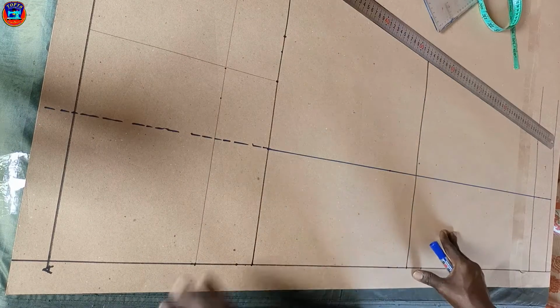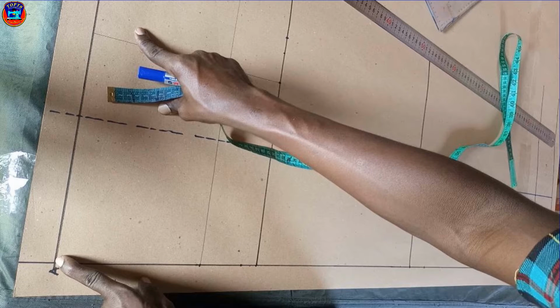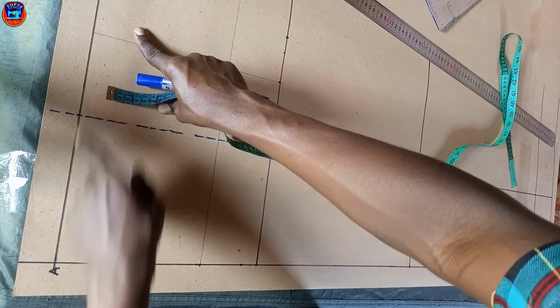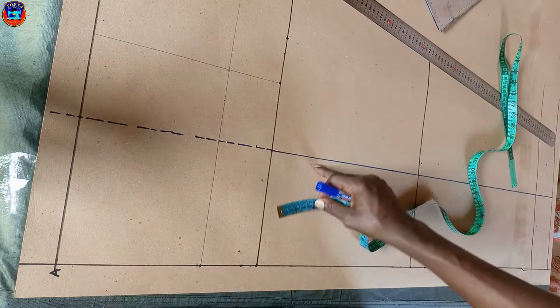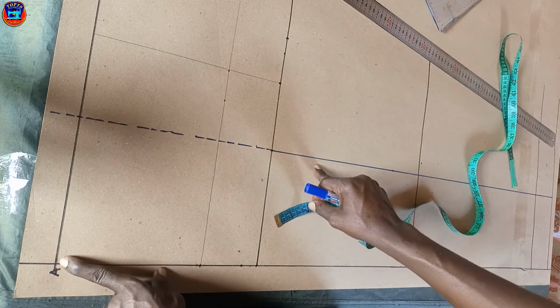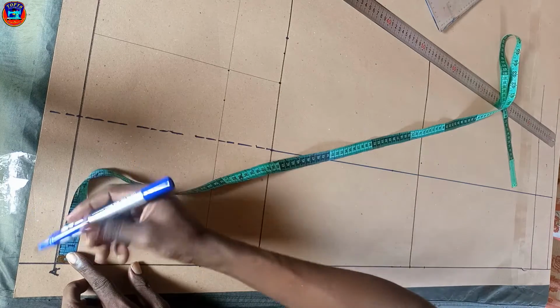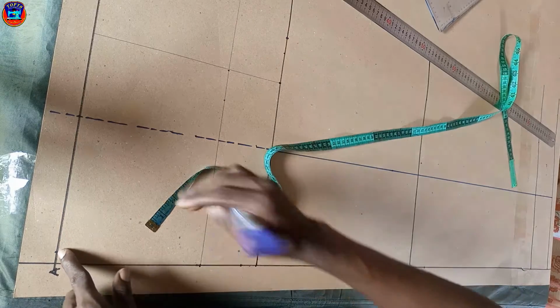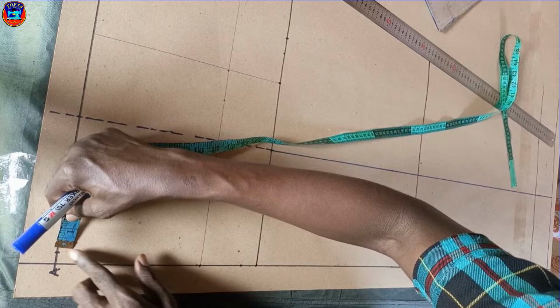Then the next thing is to insert waist measurements at the waistline. When I'm drafting a female pant, I always begin inserting waist measurements from this side. But since I'm working on a male pant, I will start inserting waist measurements from this side. So I begin by shaping the waist. From starting point A, I mark inwards 0.5 inches for shaping.